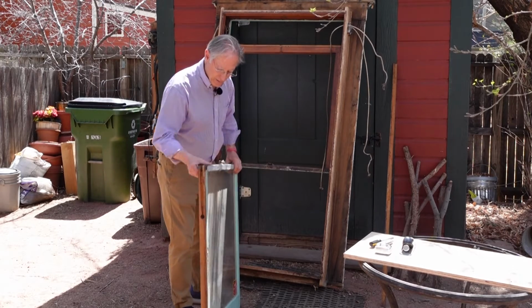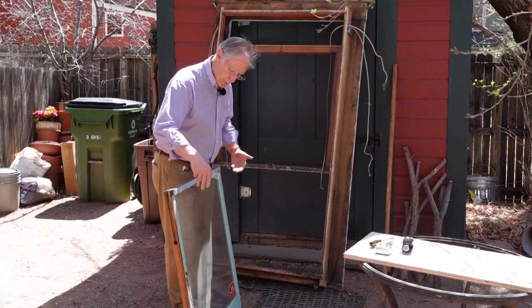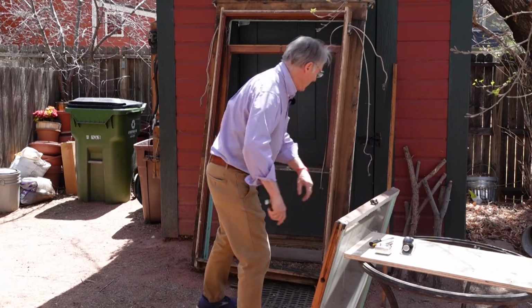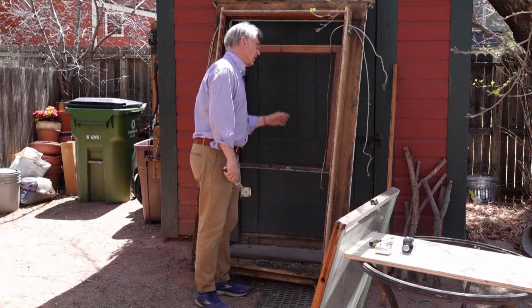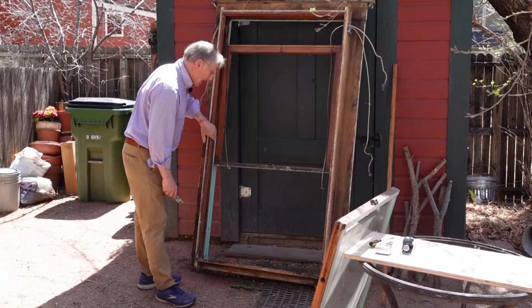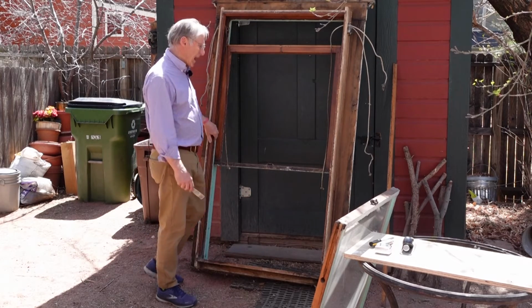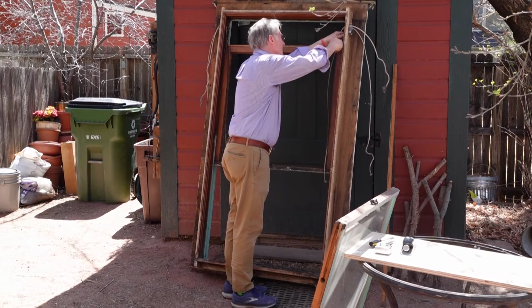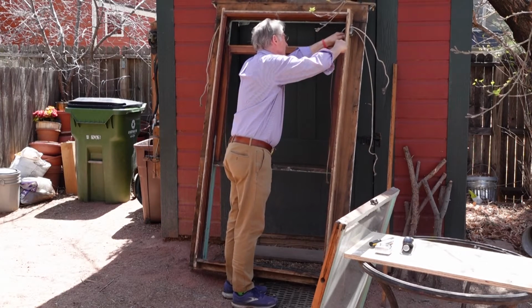So now we have it out. We can do what repair work we need to do. The next sash, in order to get the top sash out, the interior blind stop has to be removed. That becomes a little more challenging, and it often requires boogering it up just a little bit.